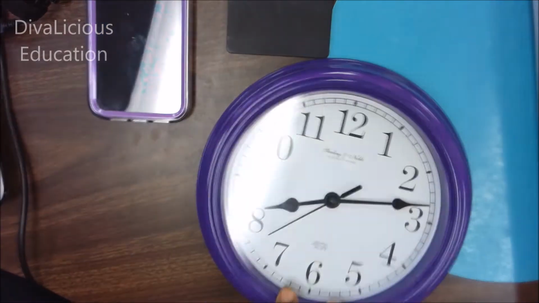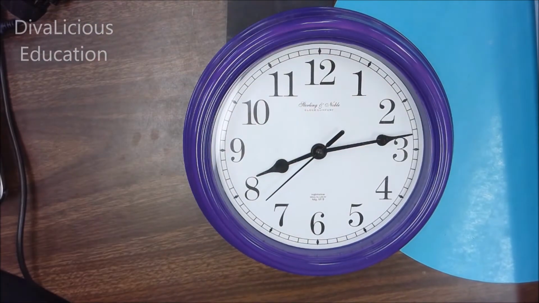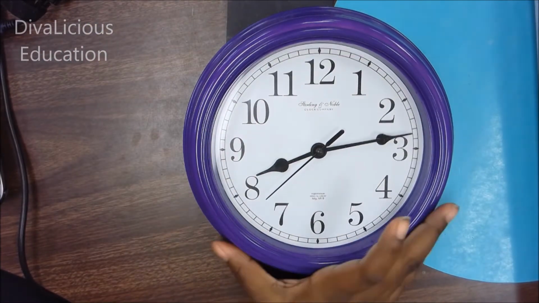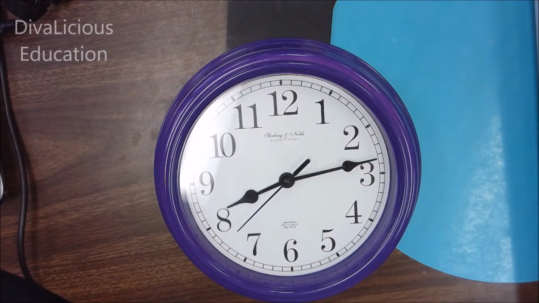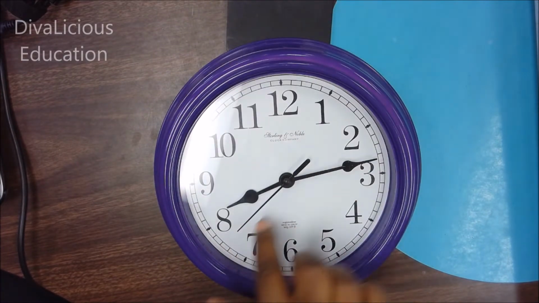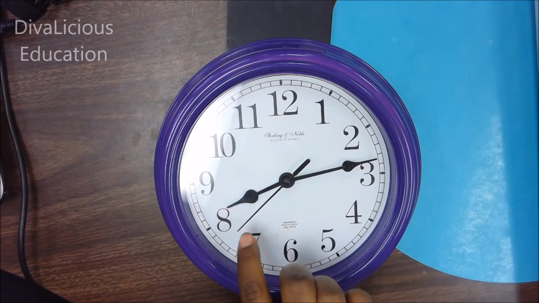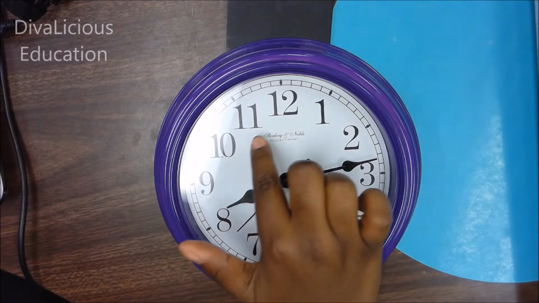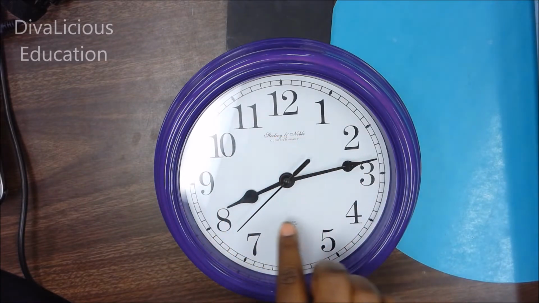Okay. Another type of clock that we use is called an analog clock. Here's an example of an analog clock. This clock has 3 hands on it. This is the second hand, and we don't use it as much to tell time, but if it had batteries in it, it would continually be moving around the clock.